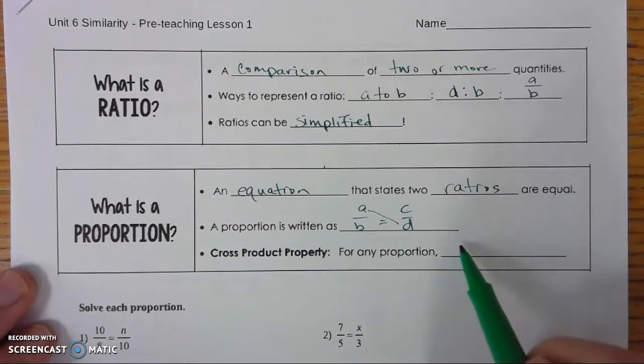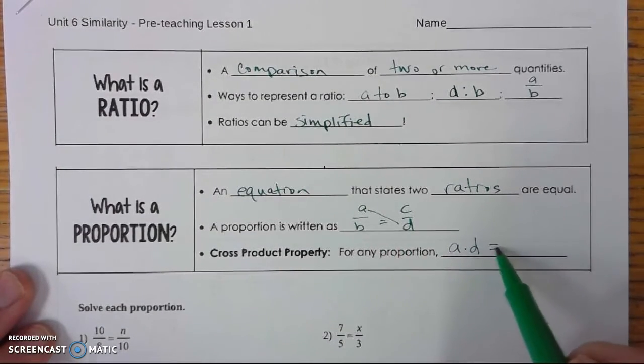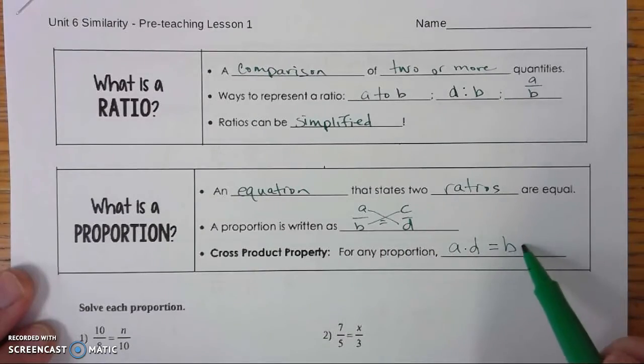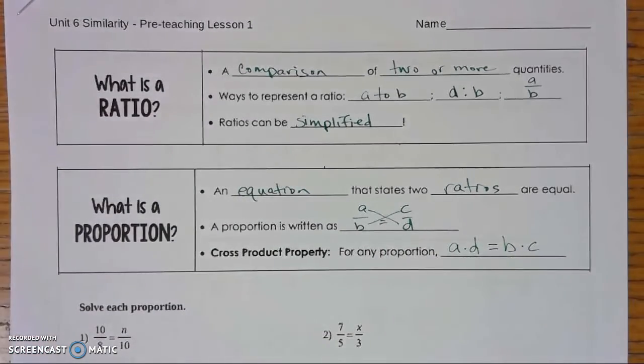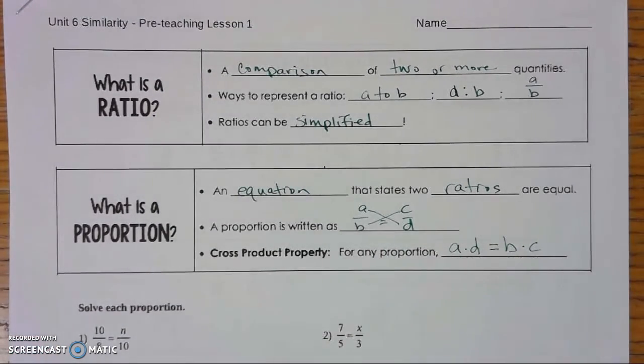So A times D equals B times C, and we can use that when we're missing one of the portions of our ratio to solve for that variable.